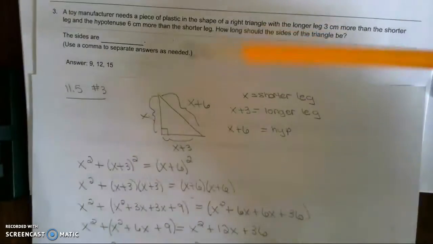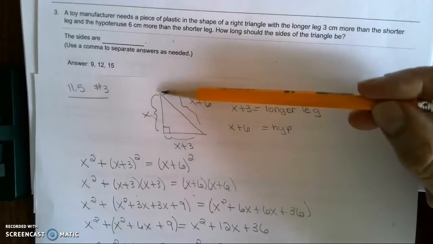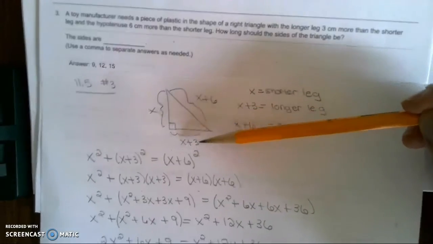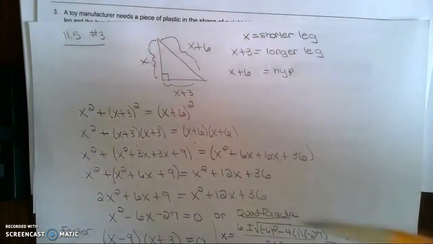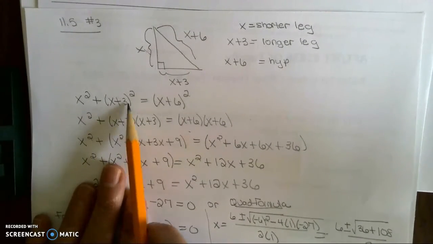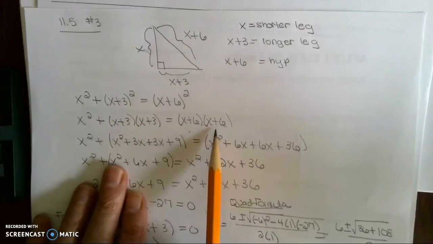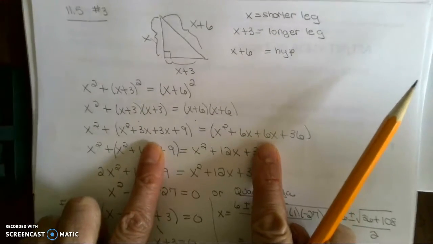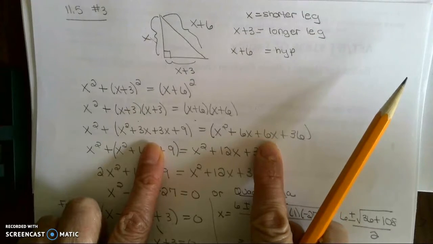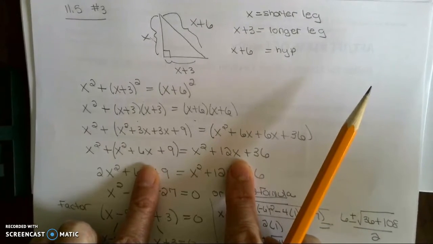Okay, so using the Pythagorean theorem, I'm going to take this squared plus this squared is equal to hypotenuse squared. And then from here to here, I just wrote down X plus 3 times itself. Same thing with X plus 6 times itself. And then for both of these, I used FOIL. Of course, you can use your special products. And then we simplified right here.